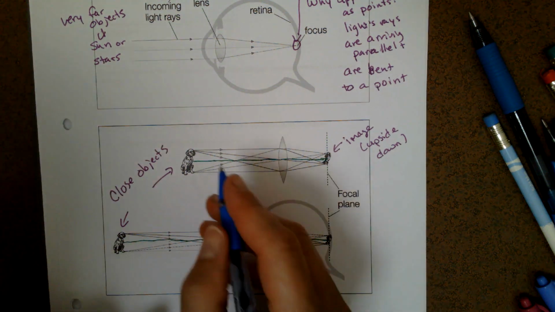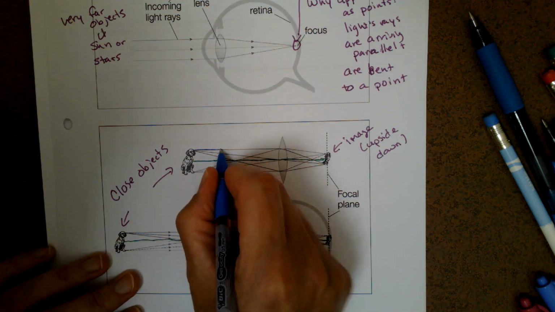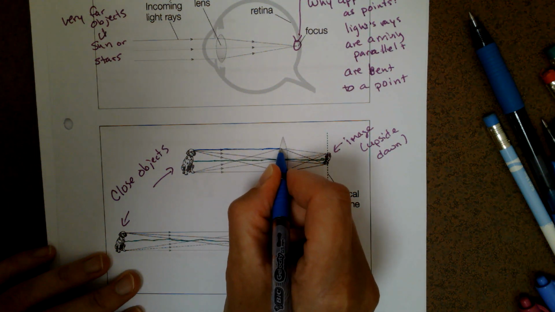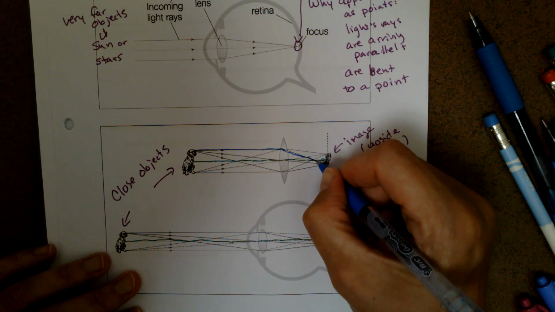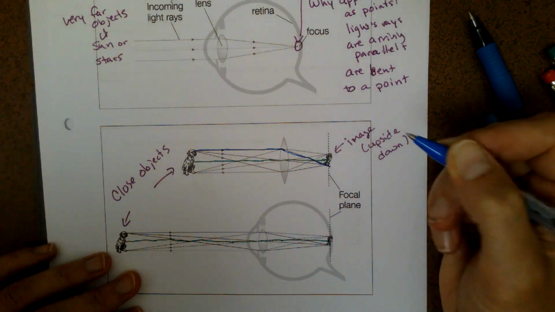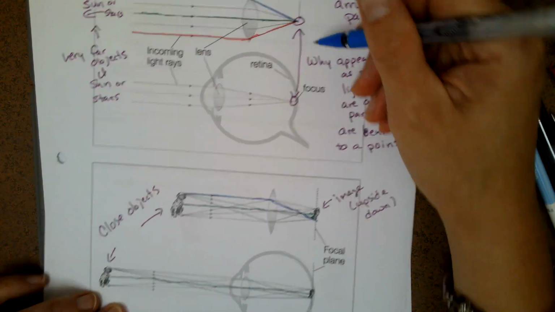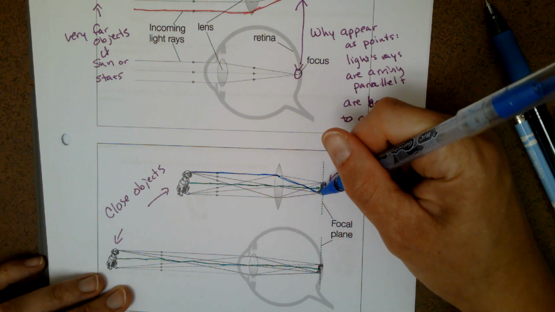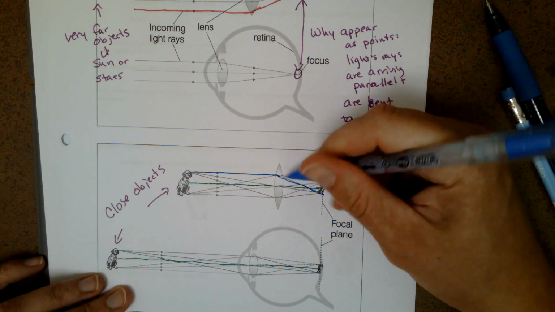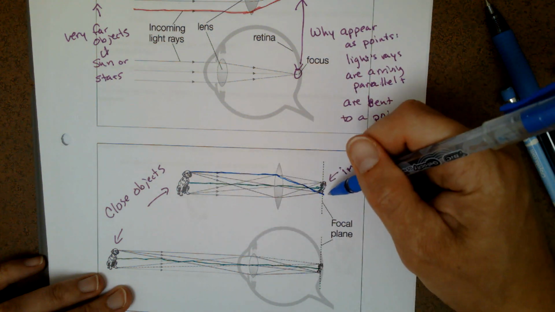But now the top one gets bent, and because of the distance, okay, here you end up at a focus. Here you end up along a focal plane. It bends far enough down where the object ends up with this point of light coming down here.